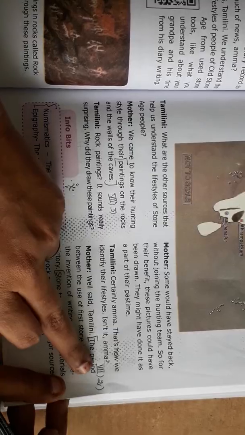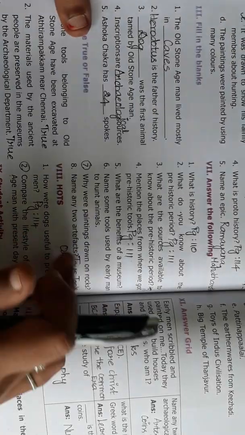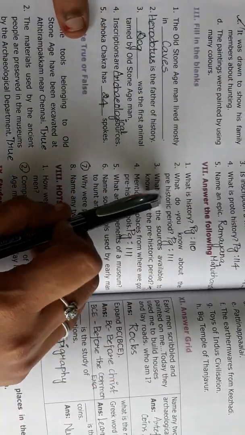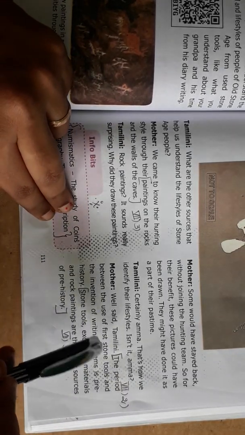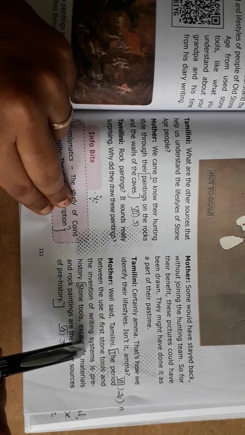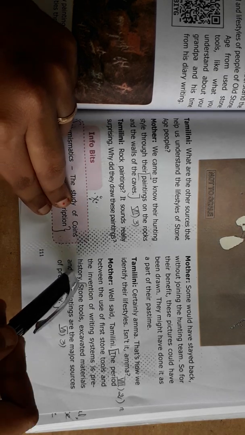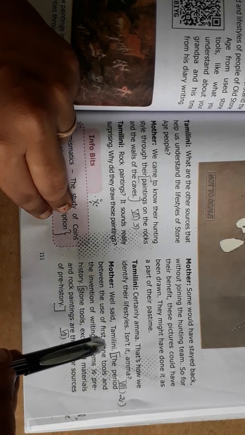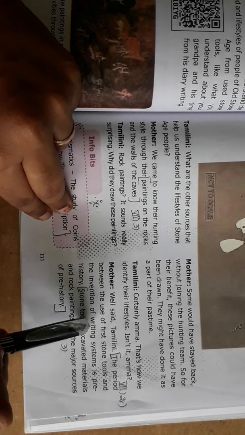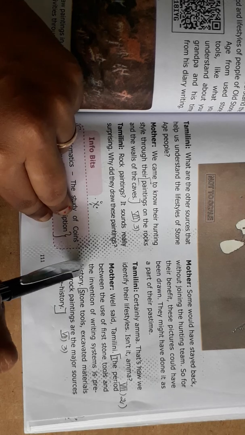Is it clear, dears? Seventh Roman letter, second question. What do you know about the prehistoric period? The period between the use of first stone tools and the invention of writing systems is prehistory.